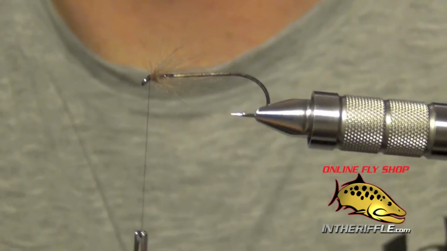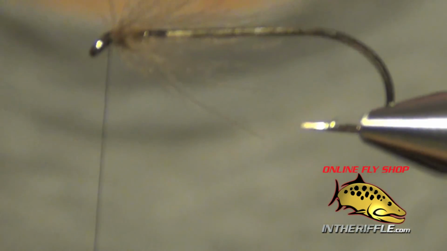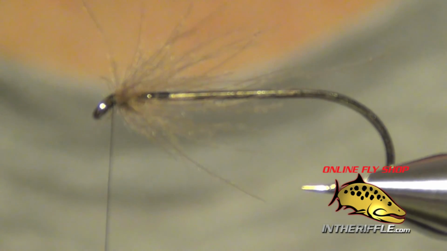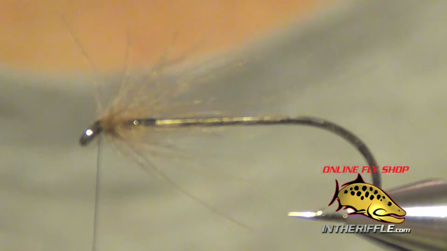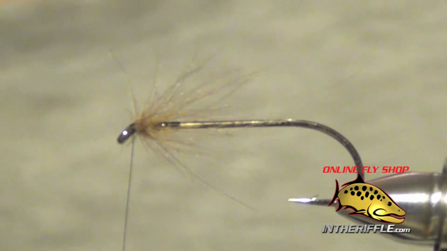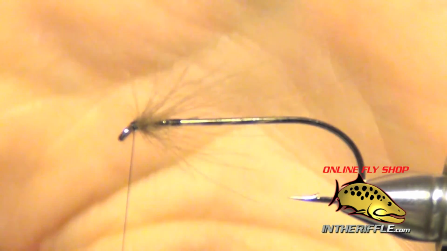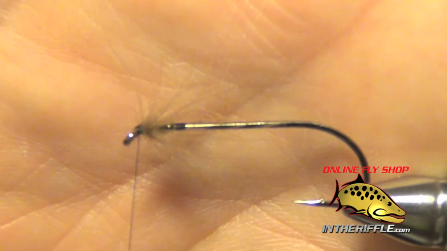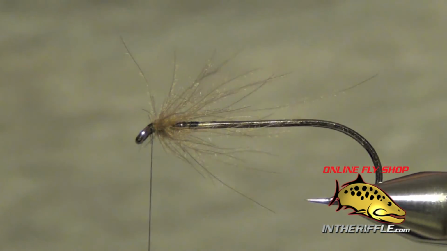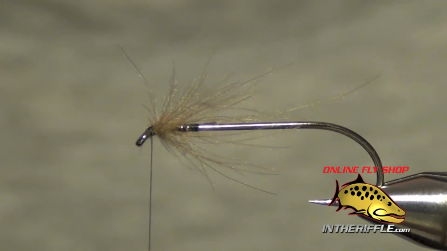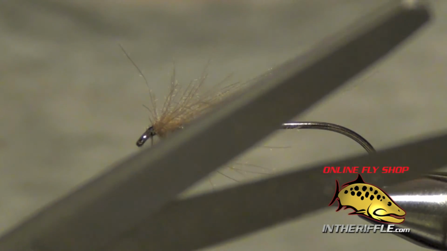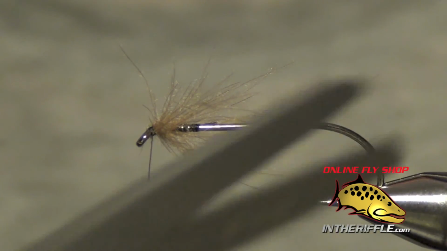Get up here and zoom in for you. You can see there a nice buggy CDC collar. Pretty easy to do. You don't need another tool or anything to do this. You can simply just split your thread, insert the feather, and then trim it.